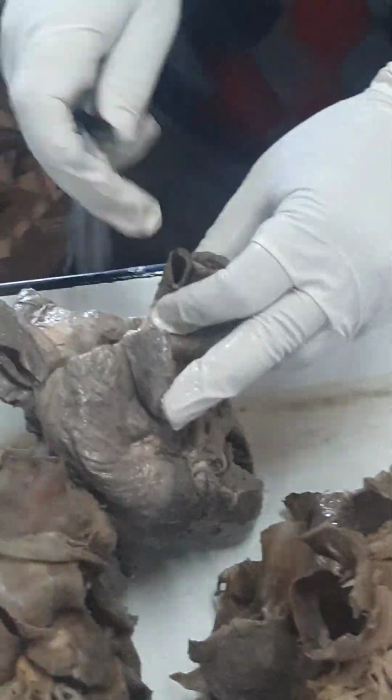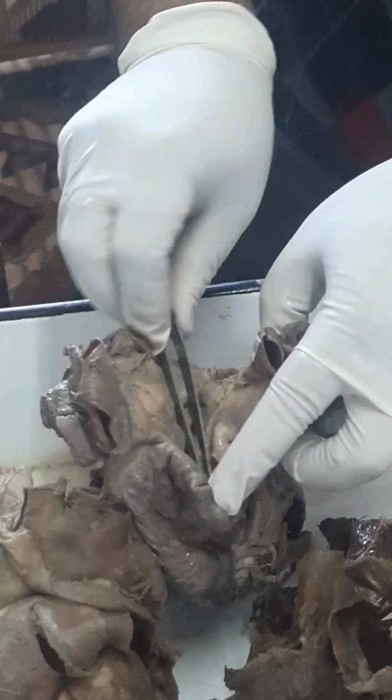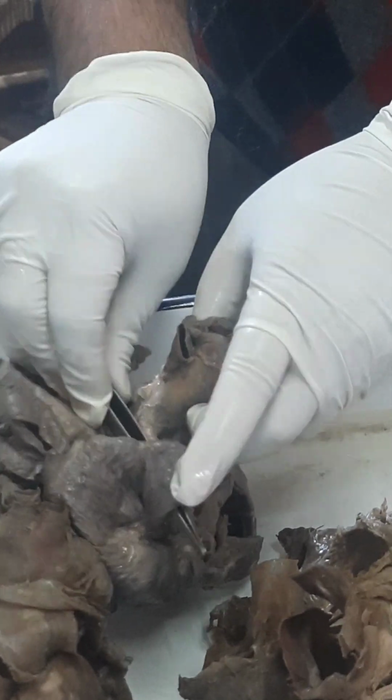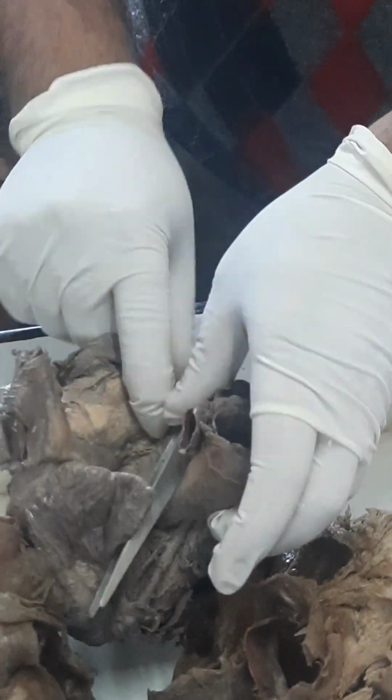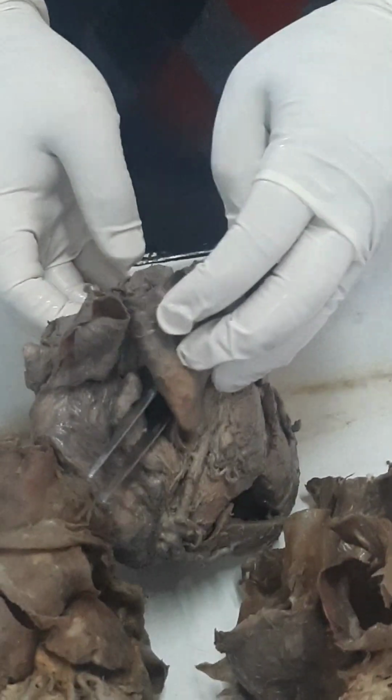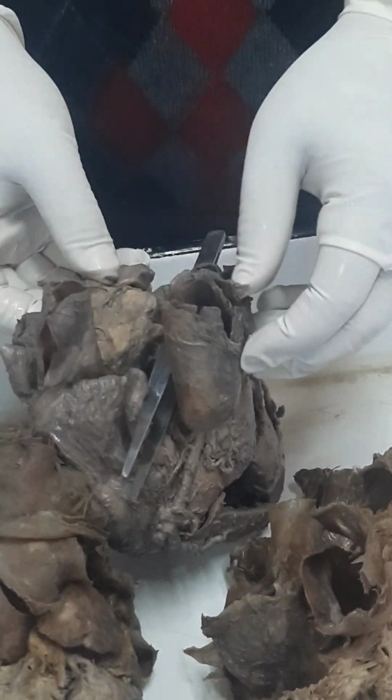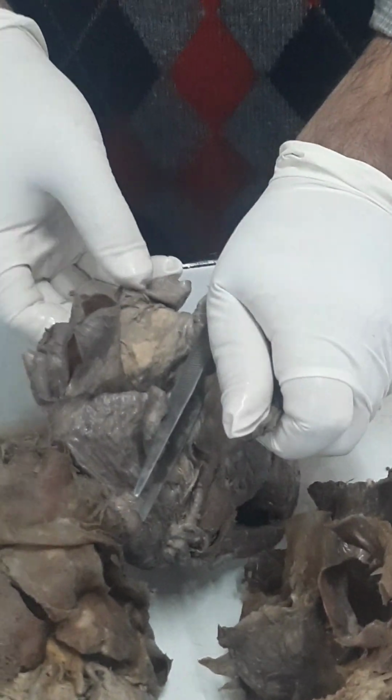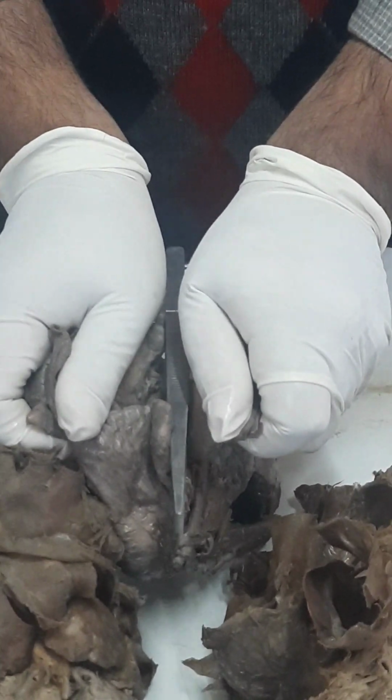This is the arterial end, and this is the venous end, because it contains the superior vena cava and pulmonary veins. In between the two, there is a space that is called a sinus. This sinus is called the transverse sinus. It is the space between the arterial end and venous end of the heart.